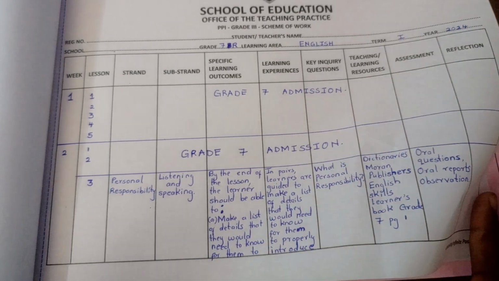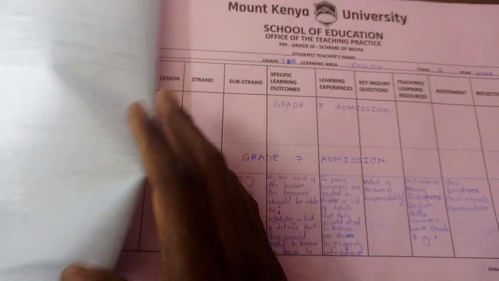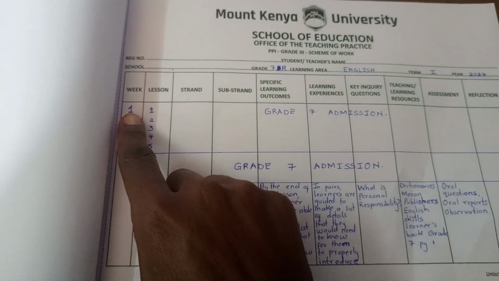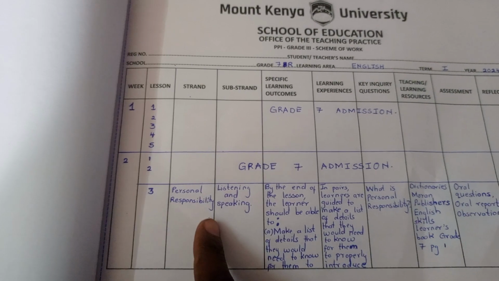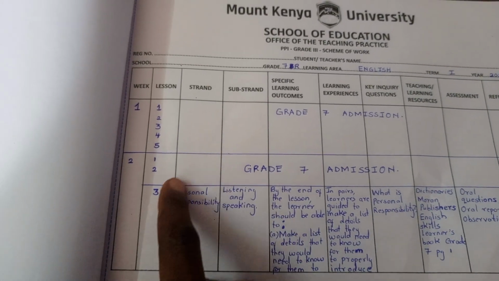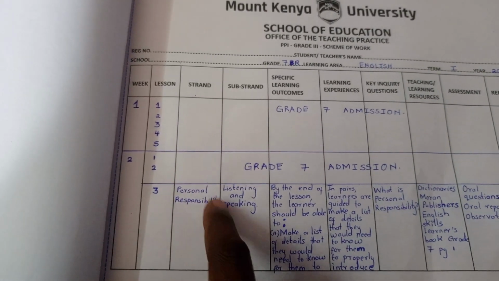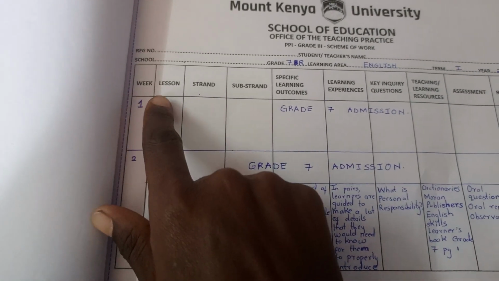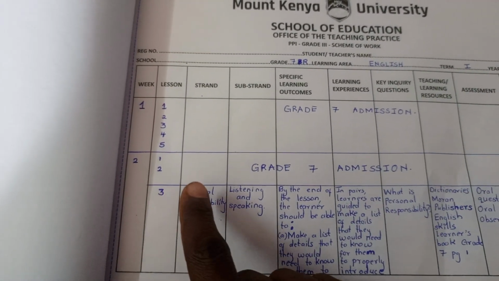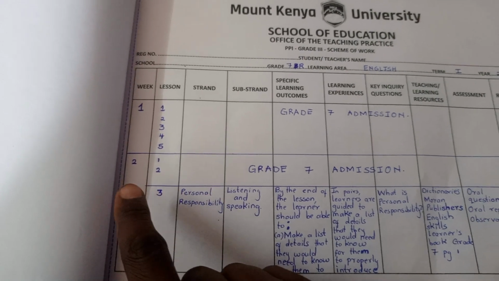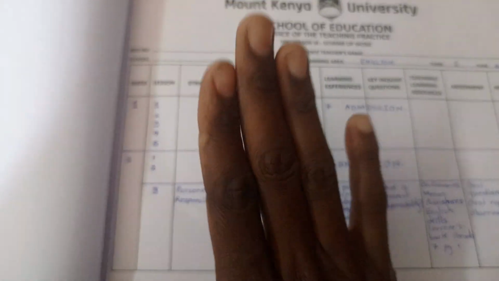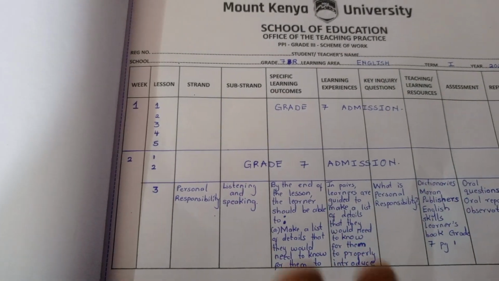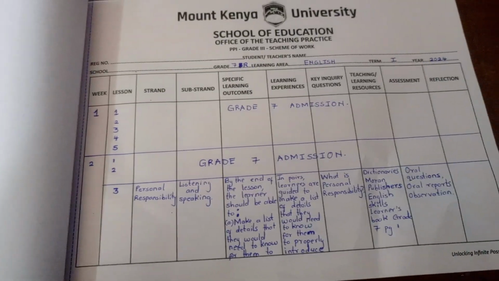So we'll just go through. Now, like I said, this is week 1. Week 2, lesson 3, that's when I started. Now, if you check the schemes of work, this content should have been in week 1, lesson 1, but I'm starting it here. So I started it on week 2, lesson 3. So I started it right here. So all this must be well arranged, clearly stipulated and well stated in your schemes of work.